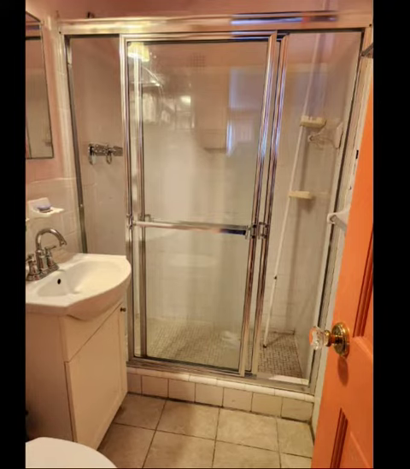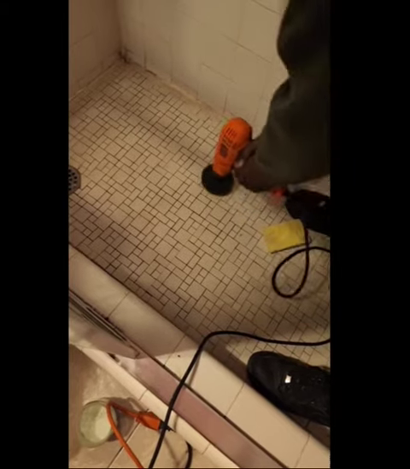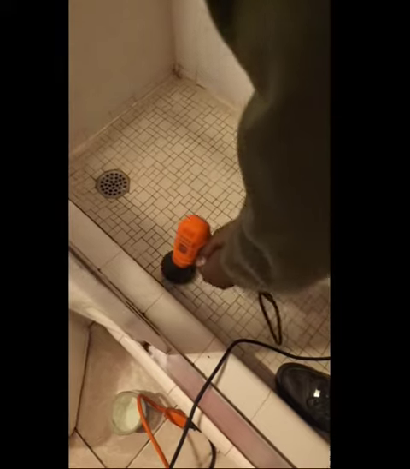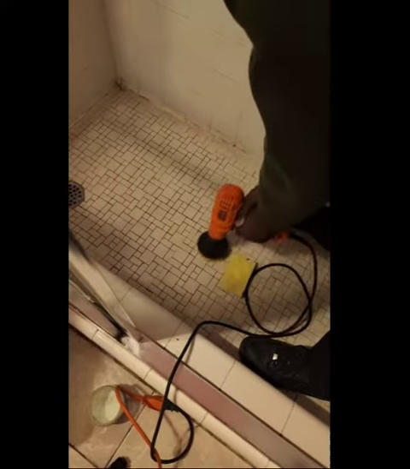We are Eco Cleaning Pro, and today it's all about deep cleaning the bathroom. How we deep clean the bathroom. So as you can see, we're using the drill brush. The drill brush is used to clean. We deep clean with the drill brush. Drill clean all over the tiles from top to bottom.